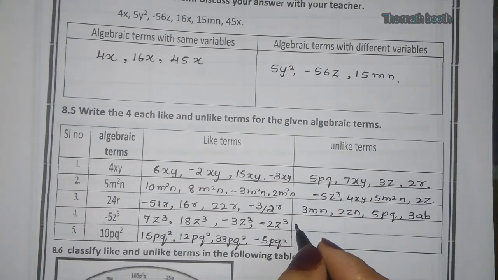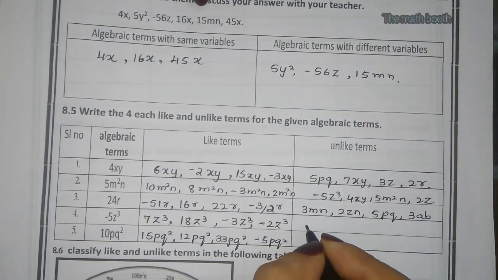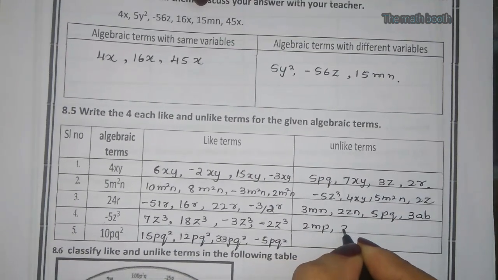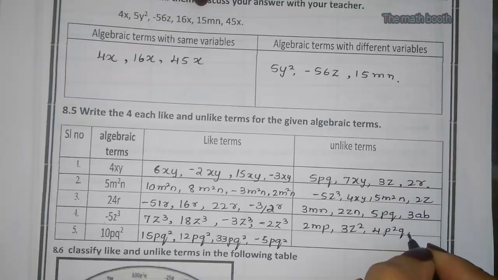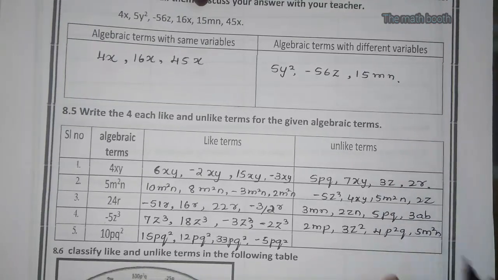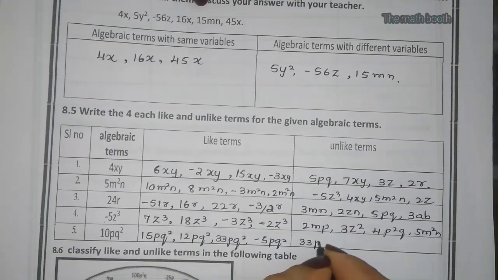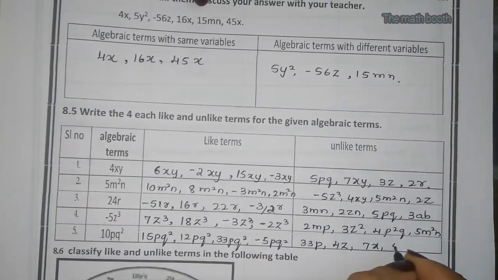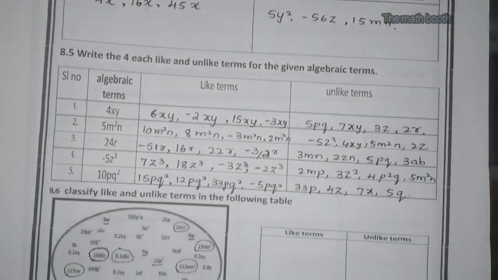So for each like and unlike terms they have told. So I can write again 2mp, 3z square, 4p square q, 5m square n, any unlike terms. Here I'll write 33p, 4z, 7x, 5q, like that 4 unlike terms.